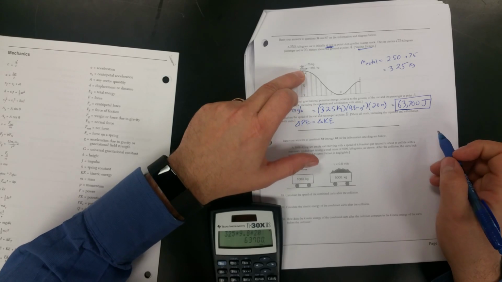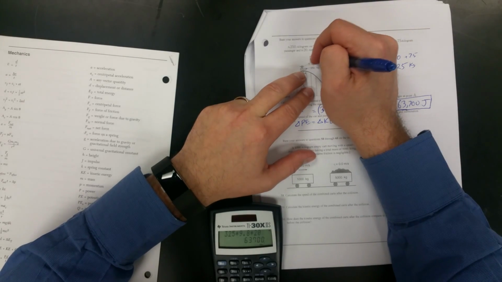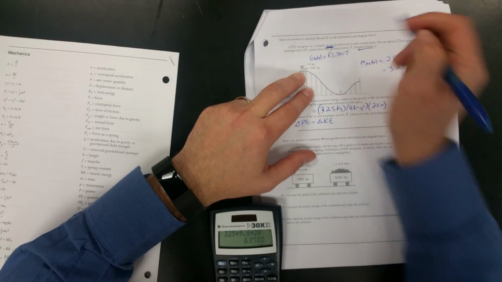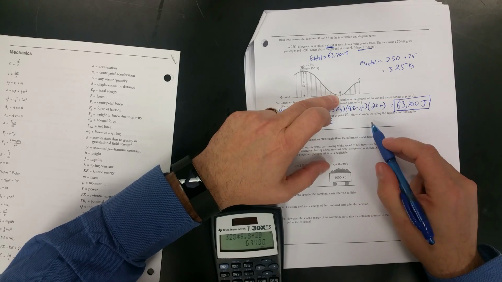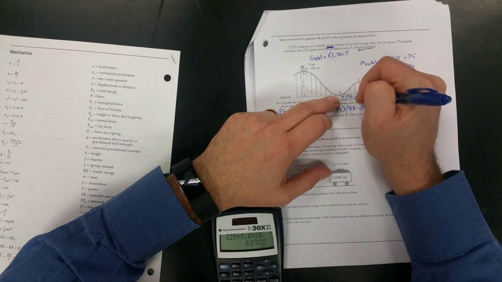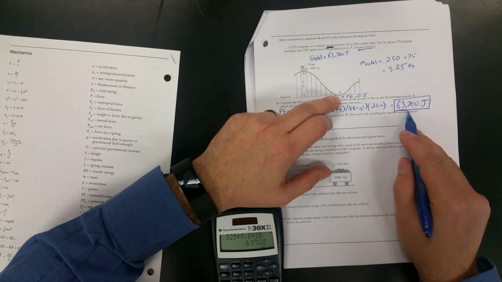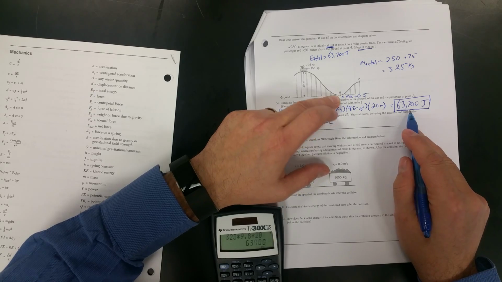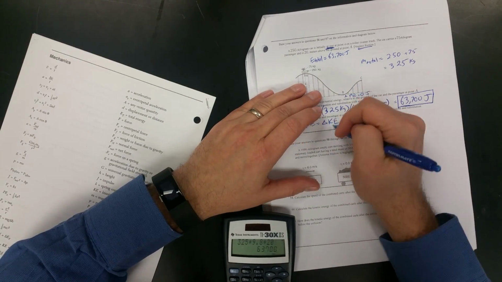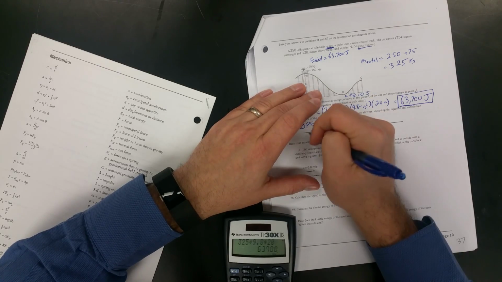So the total energy there is 63,700 plus 0. So E total is going to be 63,700, which means down here, your total energy is 63,700, except your PE is equal to 0. So if your PE equals 0, that means 0 plus something equals 63,700. So that something is your kinetic energy. So that means your kinetic energy at the bottom is 63,700. So let's write the equation.